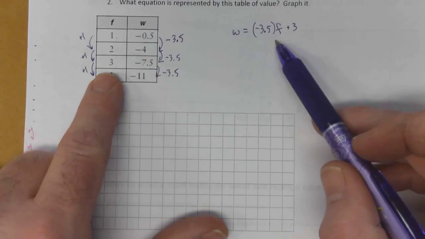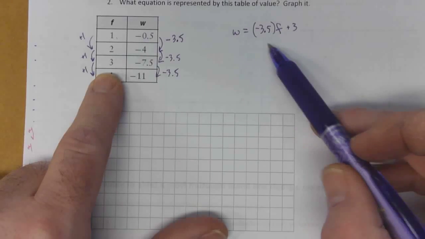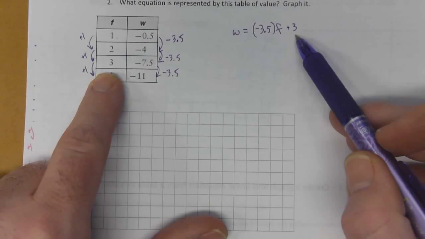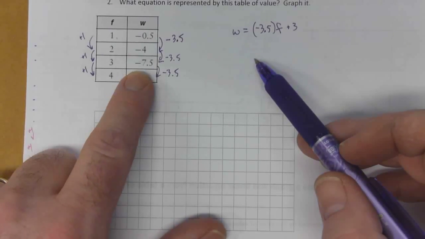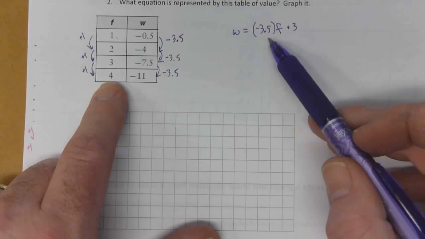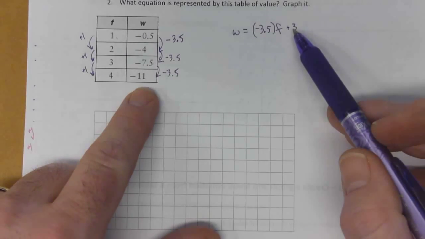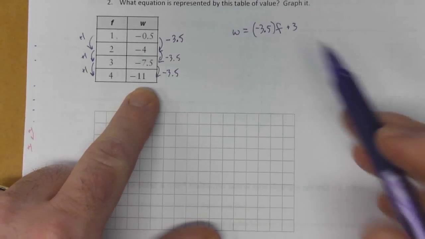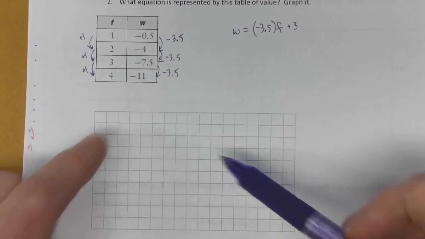Check it again. 3 times negative 3.5 is negative 10.5. Add 3 becomes negative 7.5. Yep, same thing here. And so it's pretty safe to assume that 4 times negative 3.5, which is negative 14, plus 3 is negative 11. Yep, that one works as well. So we've confirmed that this equation is correct. So now we just need to graph this.